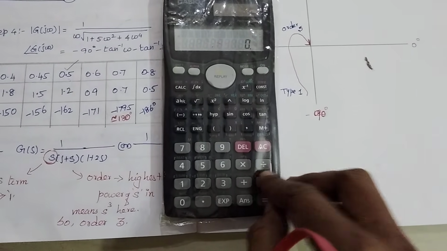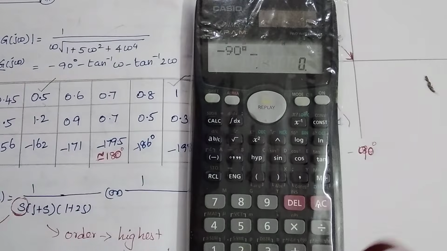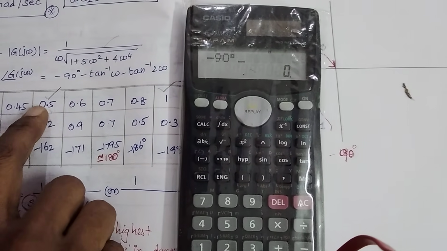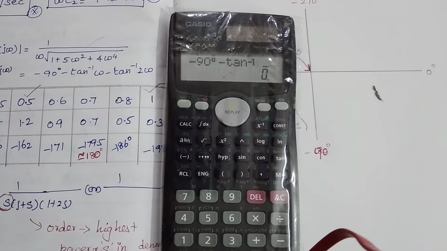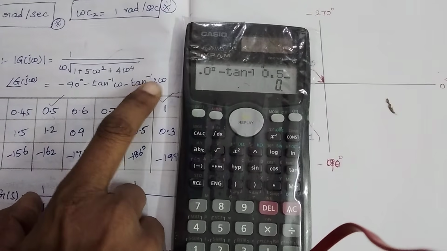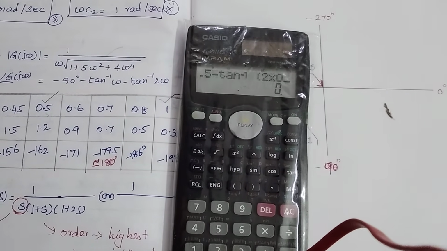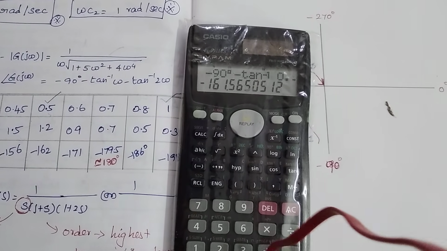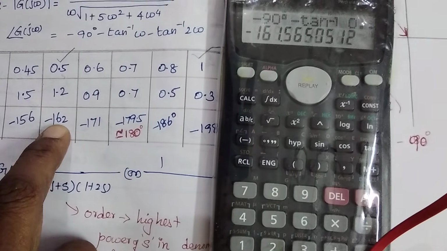That means minus 90 degrees, then minus tan inverse of omega value 0.5, then minus tan inverse of 2 into 0.5, which gives the value 161.5. So we made it 162.